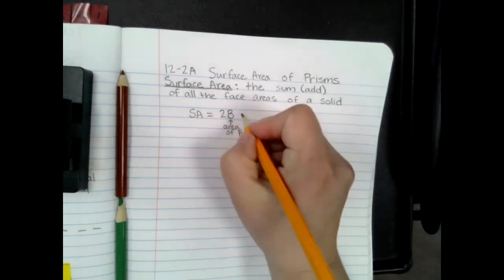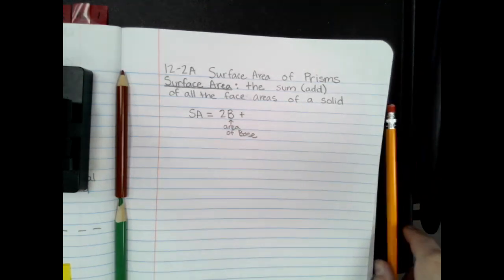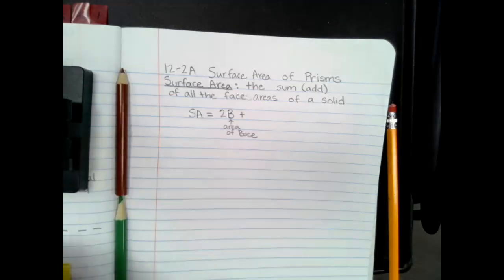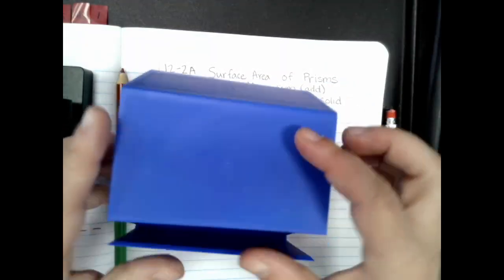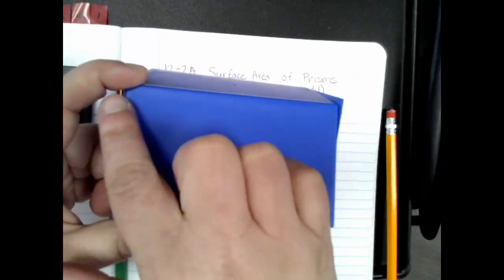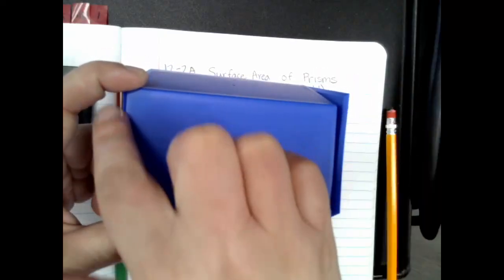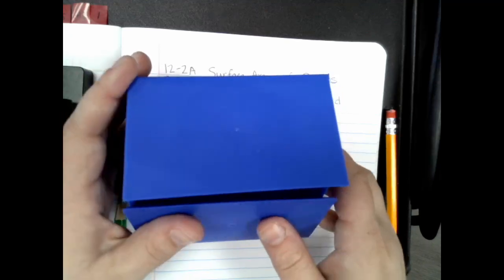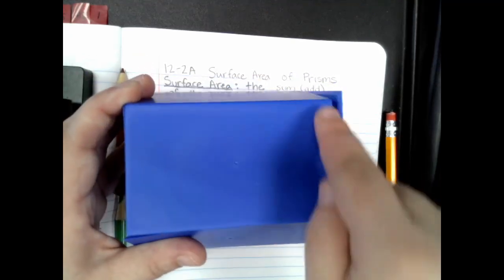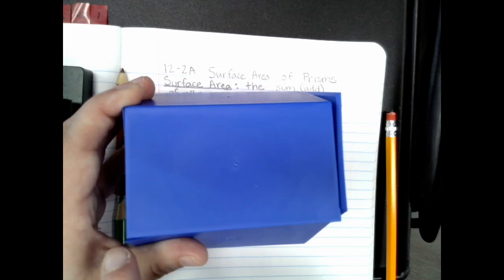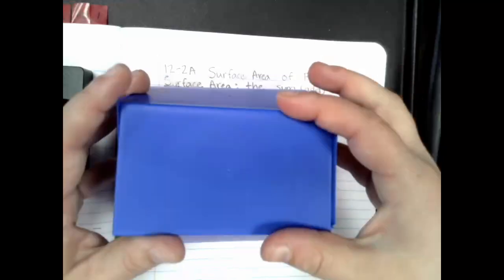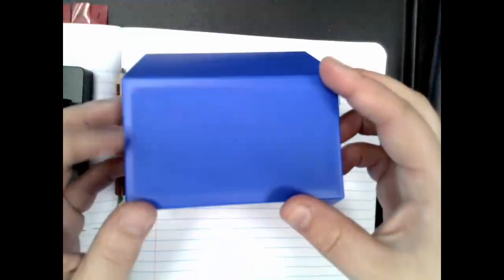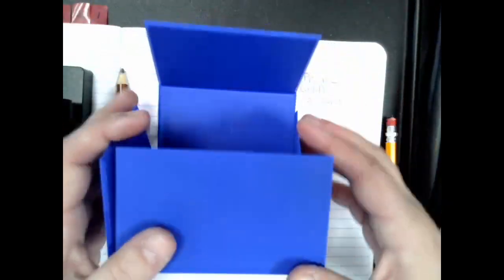Plus, now we need to do all the sides. So we said that the sides are what shapes? Rectangles. How do we find the area of a rectangle? Base times height. We're going to use that, though. So if I have to do base times height, and then multiply by how many sides there are, all these rectangles are congruent in this case, but they're not always congruent.